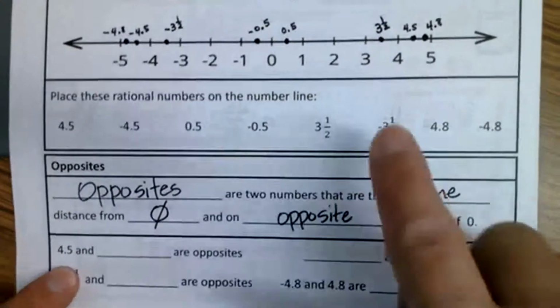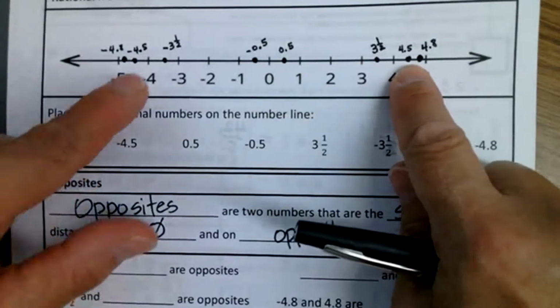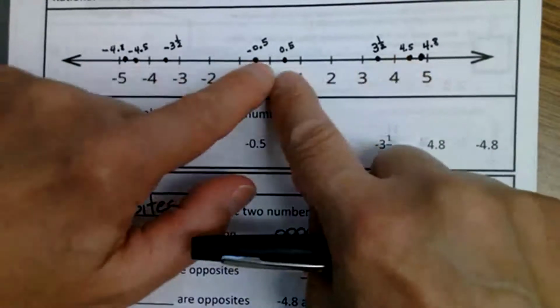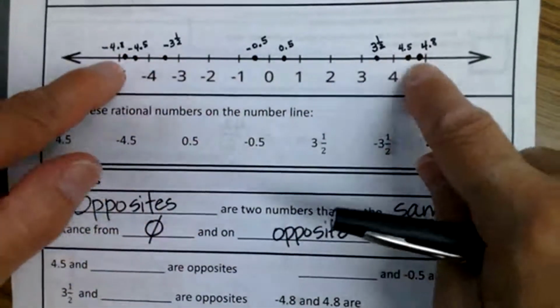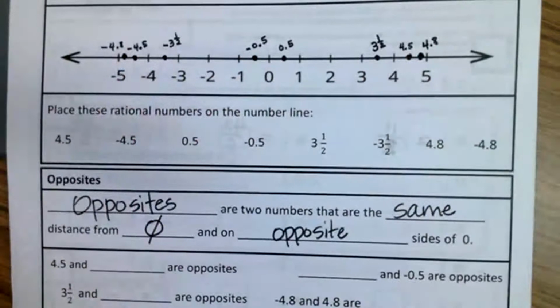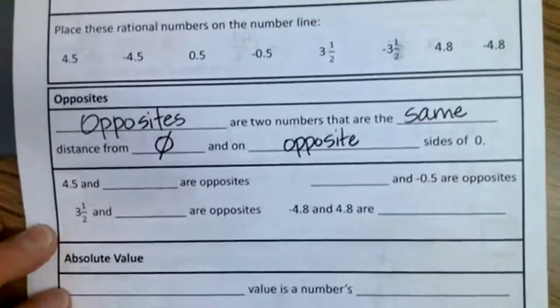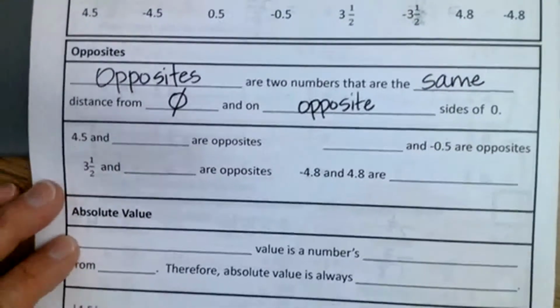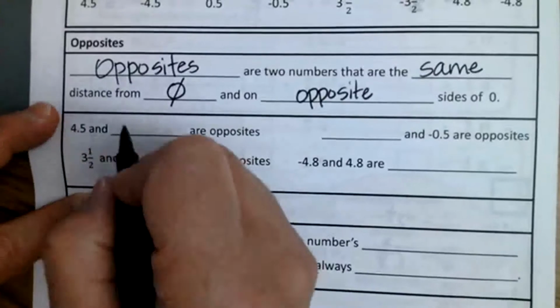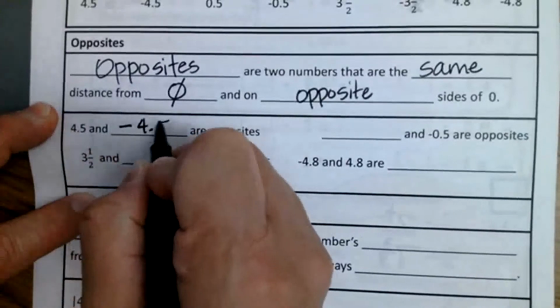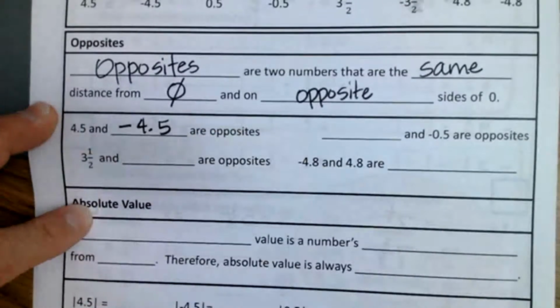So you see 4.5 and negative 4.5 are the same distance away from 0, only on opposite sides of 0. So what that means is 4.5 and negative 4.5 are opposites.